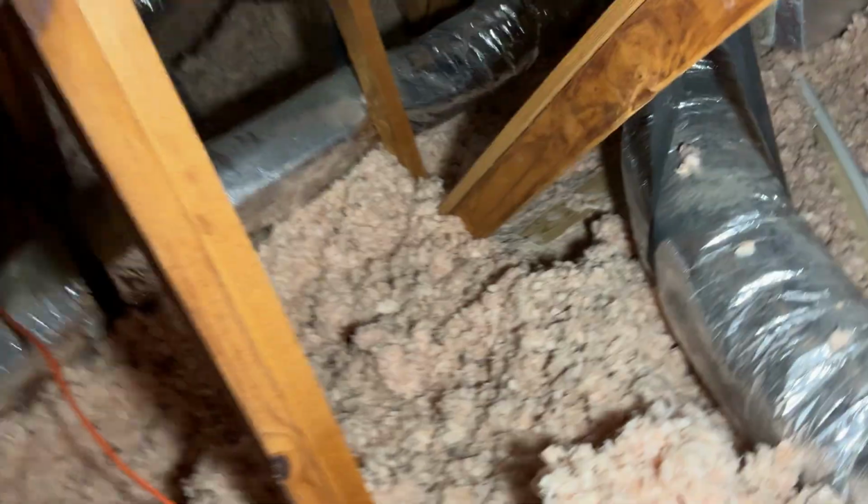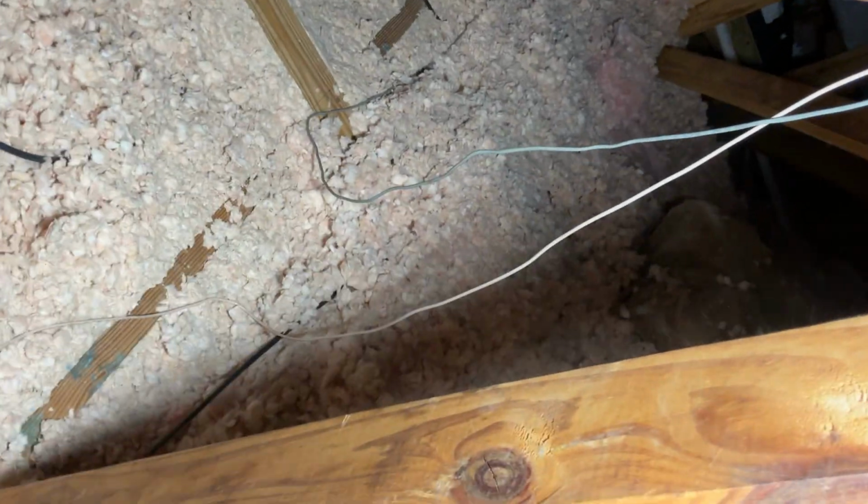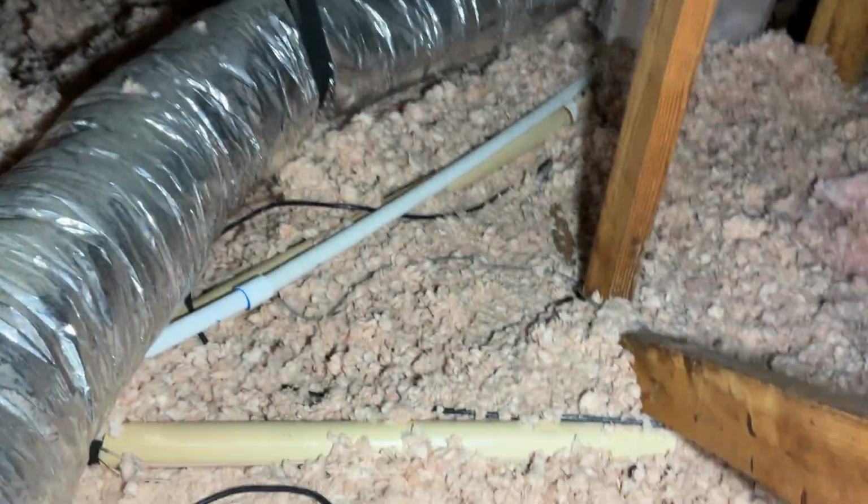It might be an old, what is it called again? A condensation line? Condensation drain. I don't know all the words in English. Well, it's hard to walk here because you can't walk standing up, because your head would bang against nails from the roof.